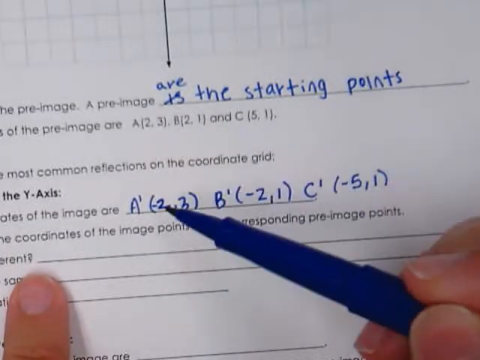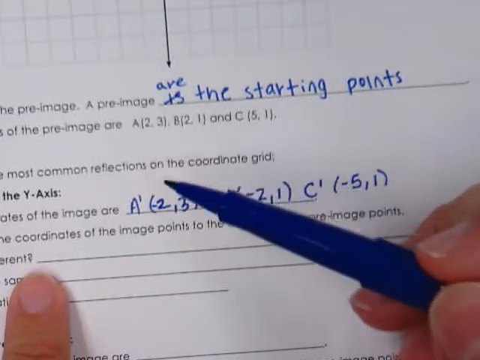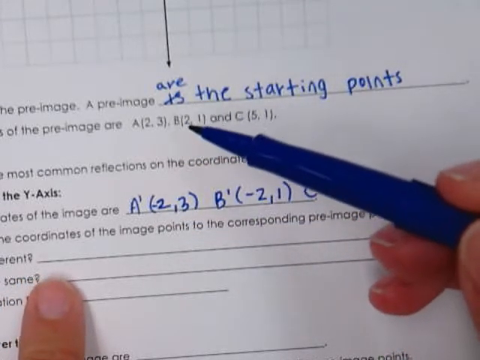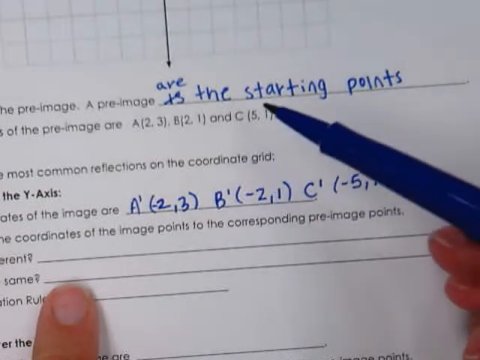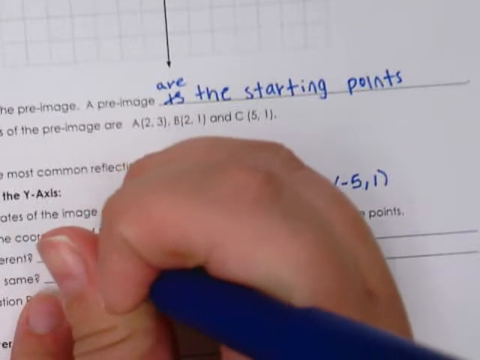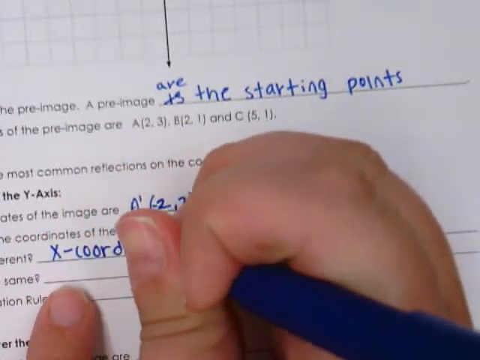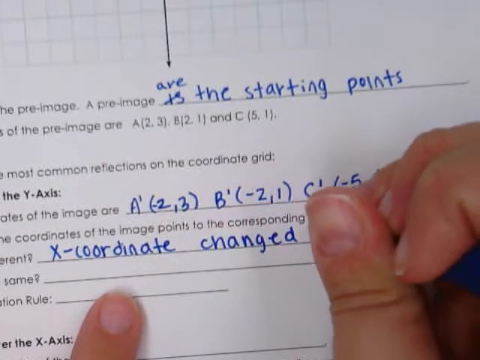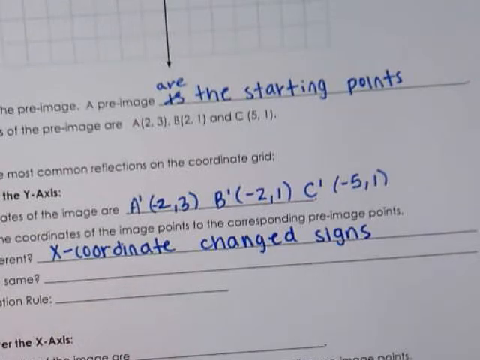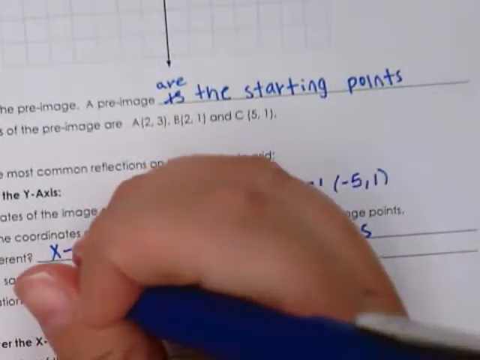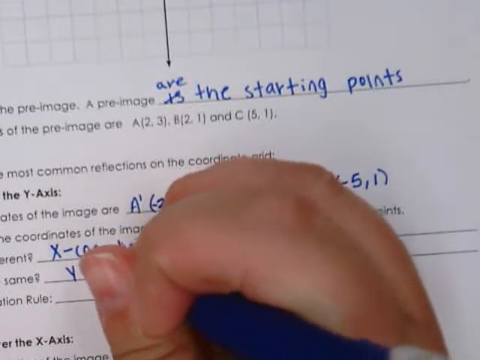So just comparing A and A prime, notice the x coordinate has become a negative, right? Does that hold true for B? So the 2 becomes -2, and in C, the 5 became -5. So the x coordinate has changed signs. They all became negative. Well, now what's the same? Well, from A to A prime, notice the 3 stays positive, right? So the y coordinate stays the same.